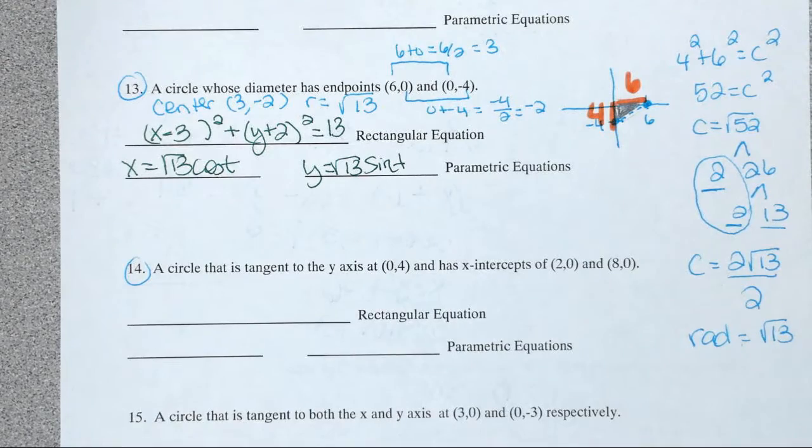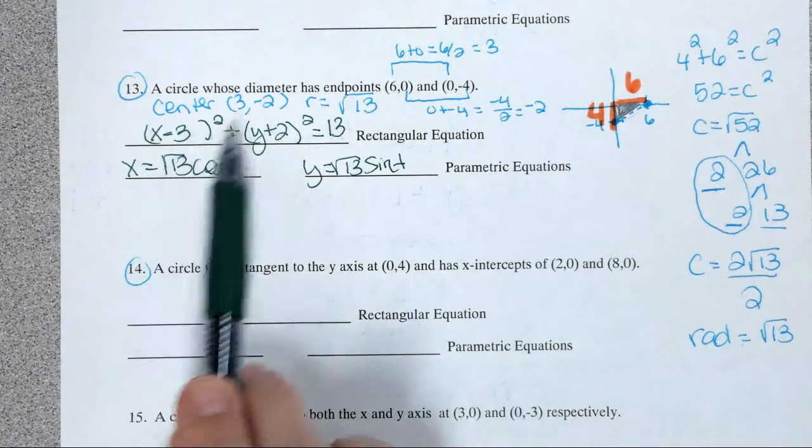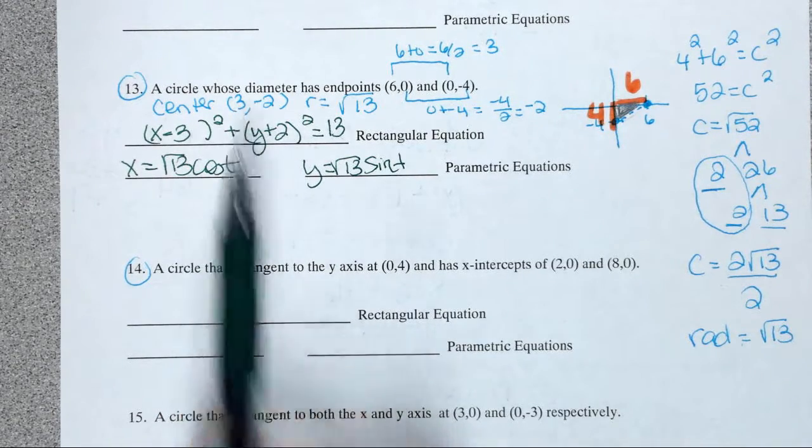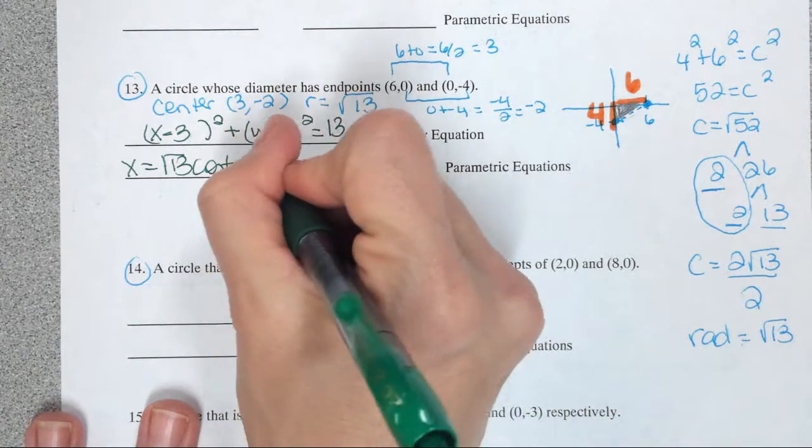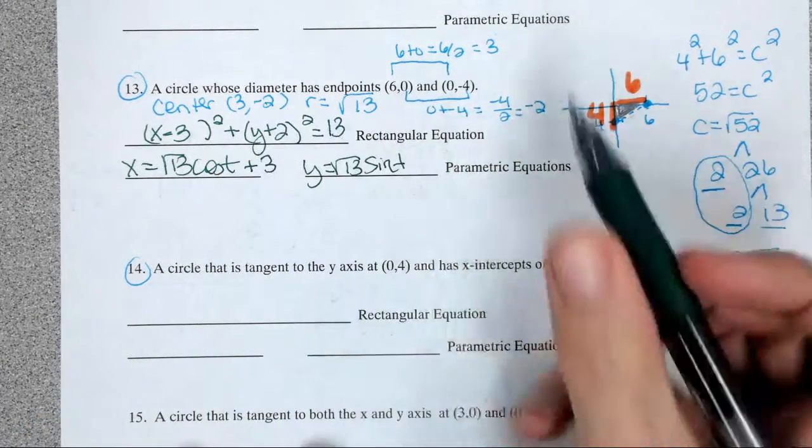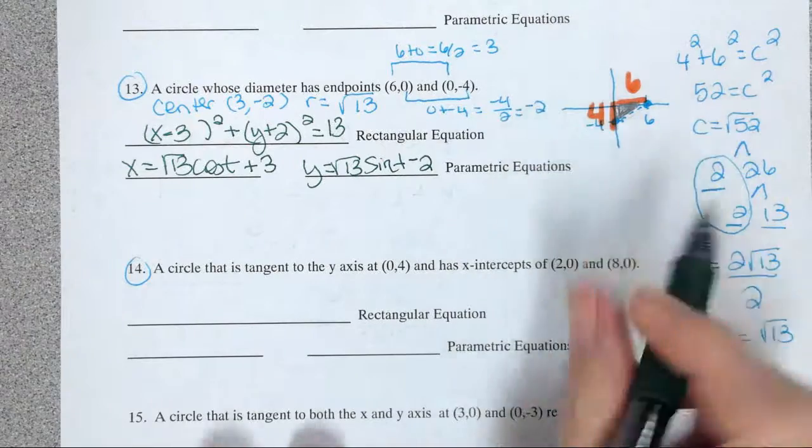All right, so here it is. Do you take the one that's written right here or the original? What is the original x value? Plus 3. What is my original y value? Minus 2.